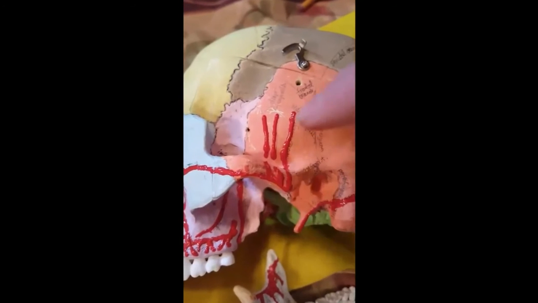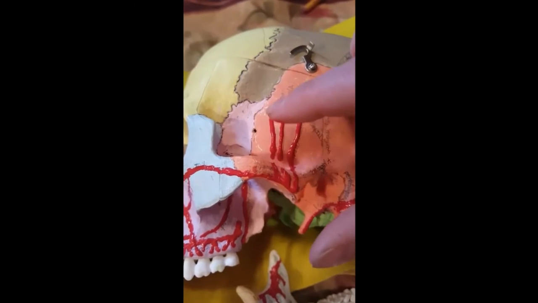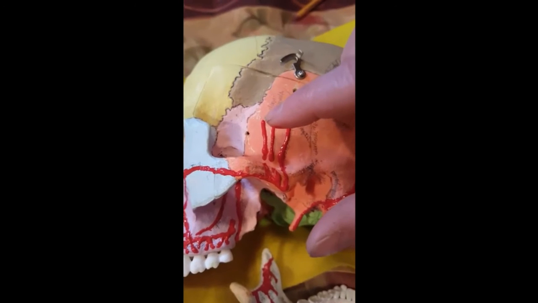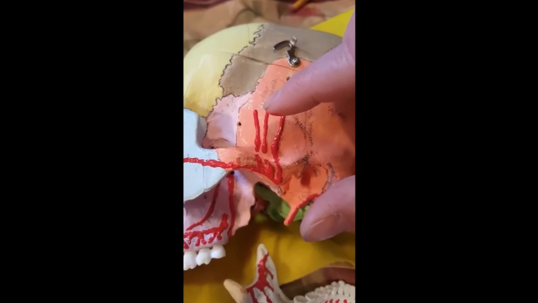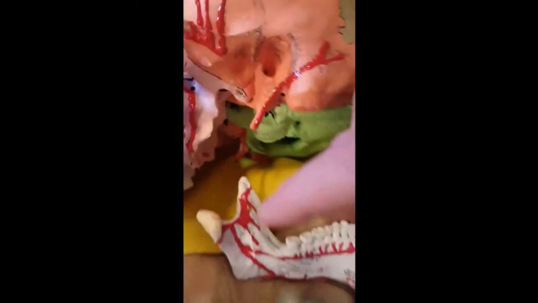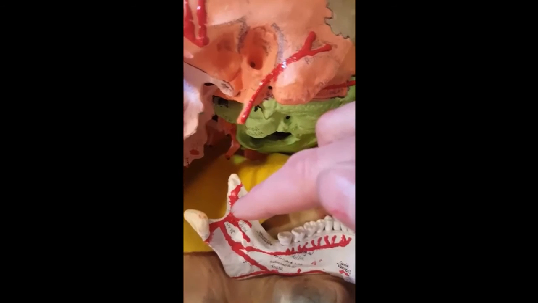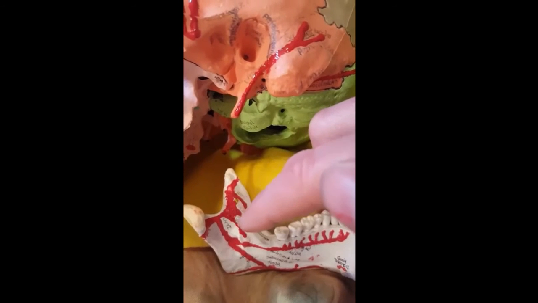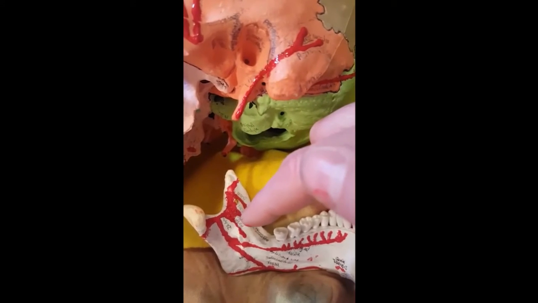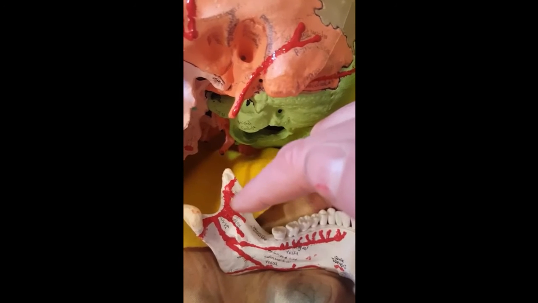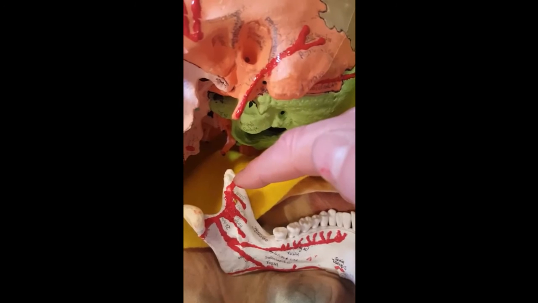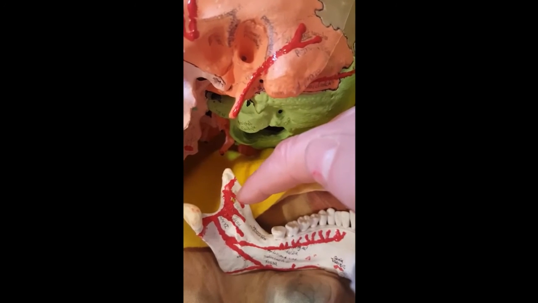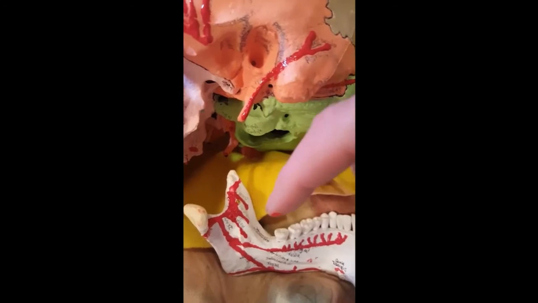Okay, and then next, if we look again at the outside of our skull, we have these couple arteries here that we marked are the deep temporal arteries, and they supply the temporalis muscle. And if we look on the inside here, I've marked the pterygoid artery, which supplies the medial and lateral pterygoid muscles. We have next the masseteric artery, which supplies the masseter muscle. And then we have the buccal artery here, which supplies the buccinator muscle.